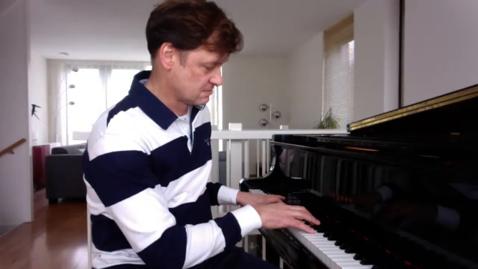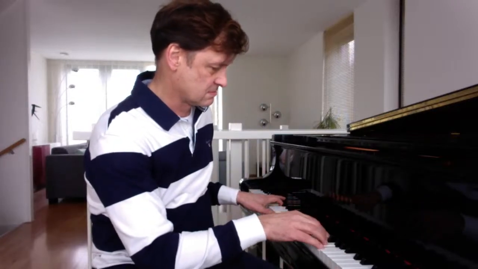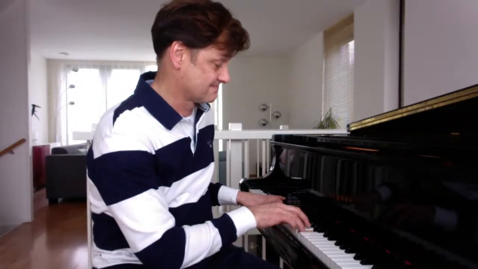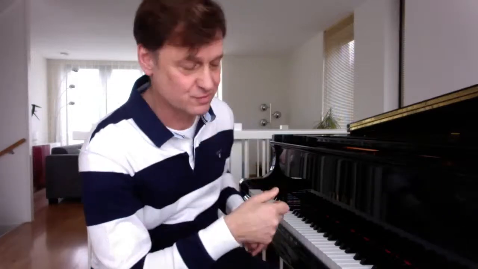So with triads, you could also make a huge exercise, like if you add approach notes, or if you change the direction. And then the same, if you put one more third on top, you have the four-note chords.